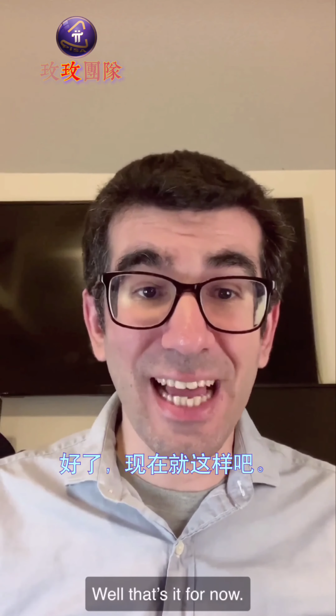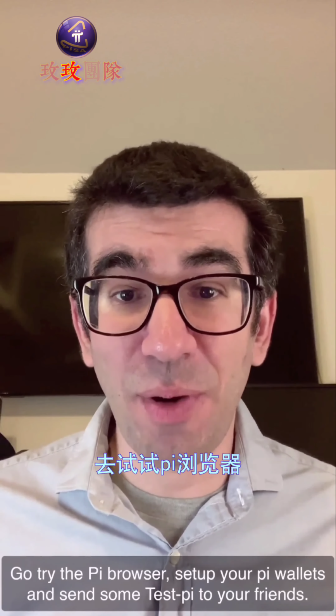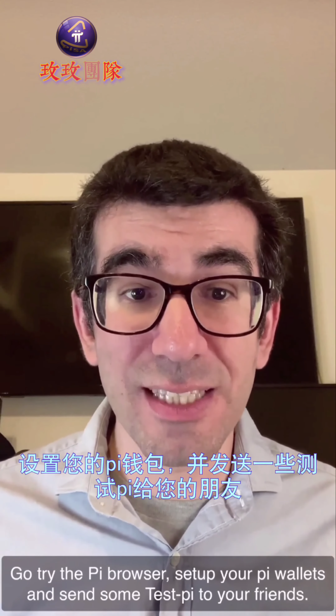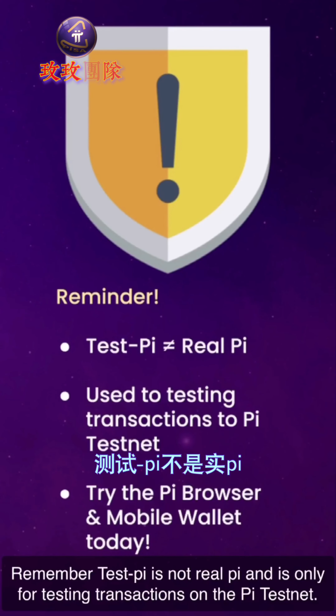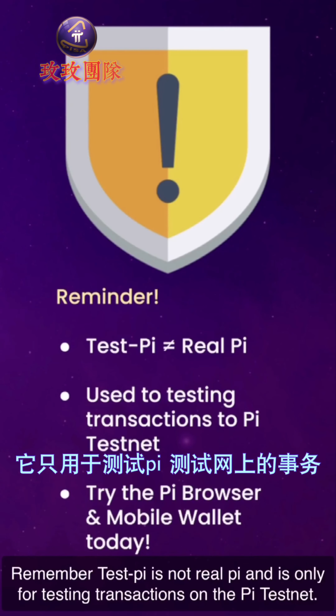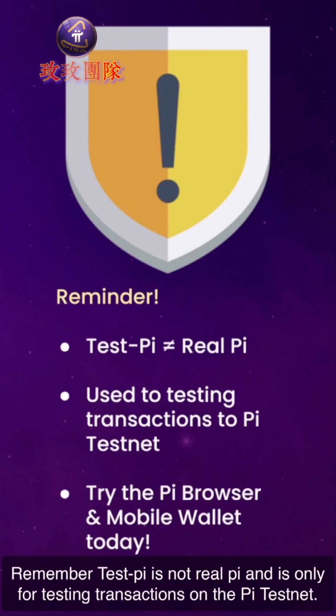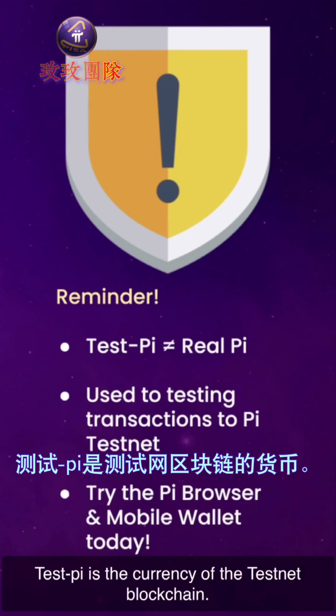Well, that's it for now. Go try the Pi browser, set up your Pi wallets, and send some test Pi to your friends. And remember, test Pi is not real Pi, and it's only for testing transactions on the Pi testnet. Test Pi is the currency of the testnet blockchain.